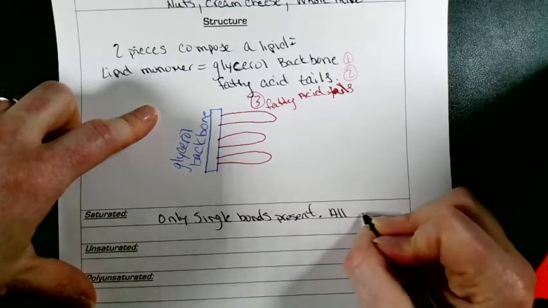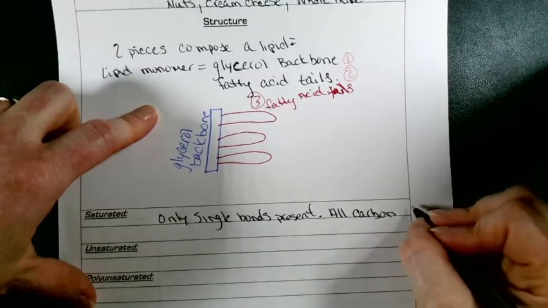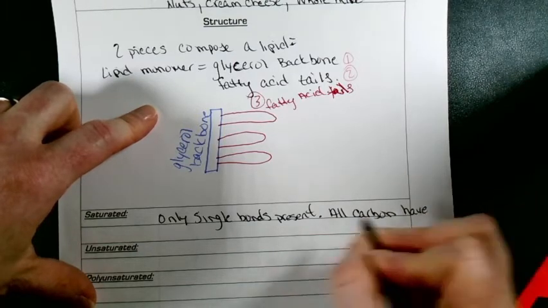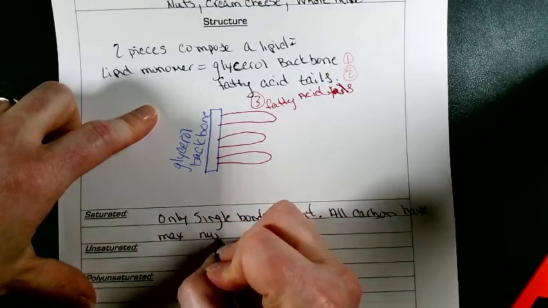All carbons have the max number of hydrogens it can hold.